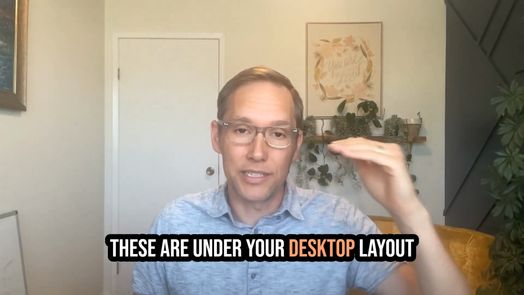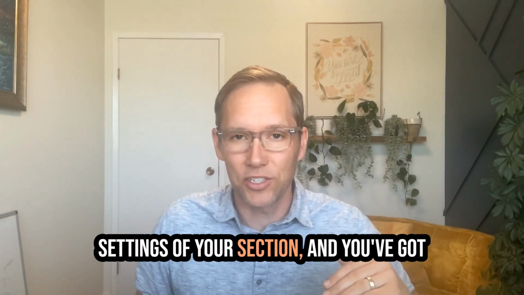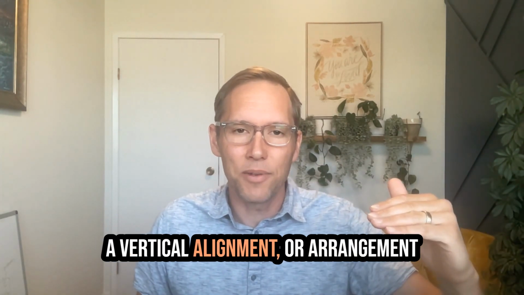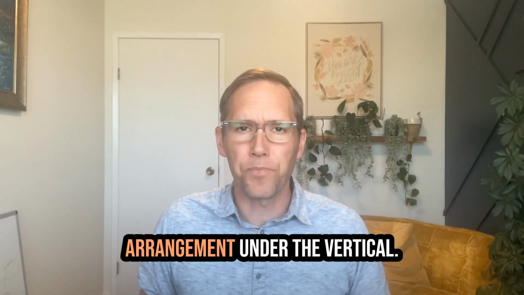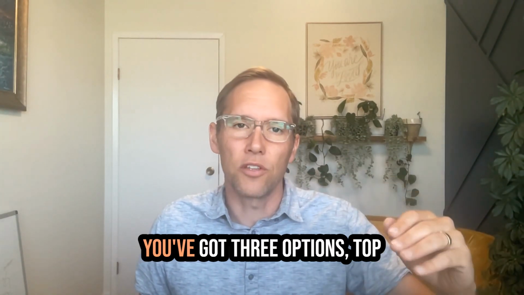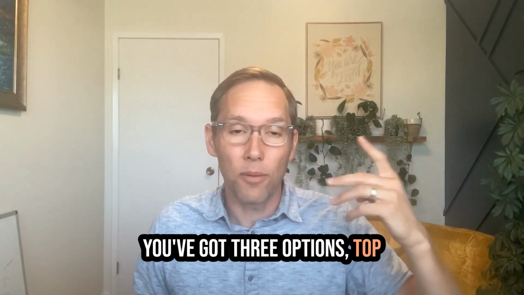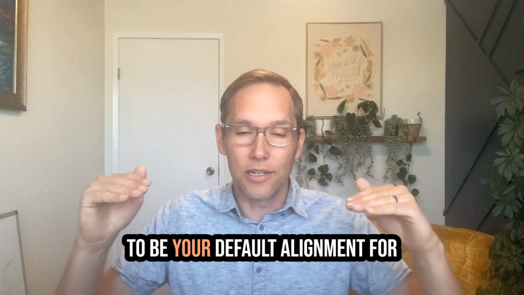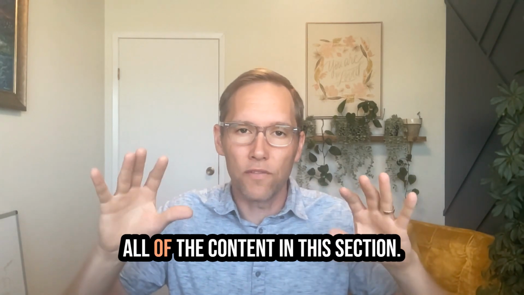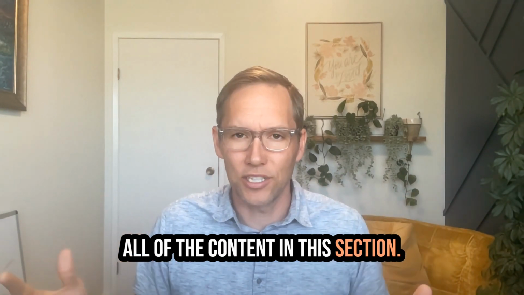These are under your desktop layout settings of your section, and you've got a vertical alignment or arrangement and a horizontal alignment or arrangement. Under the vertical, you've got three options, top, center, or bottom. And this is going to be your default alignment for all of the content in this section.